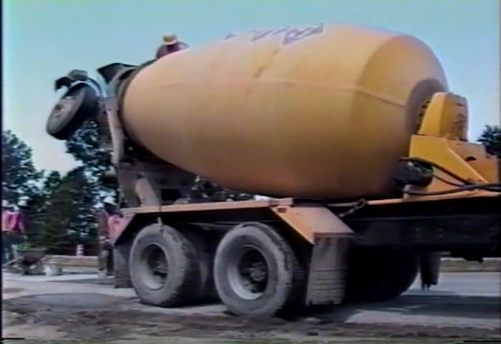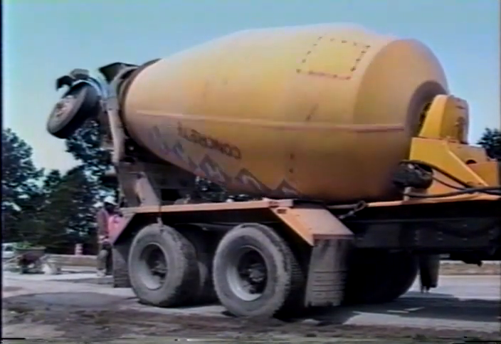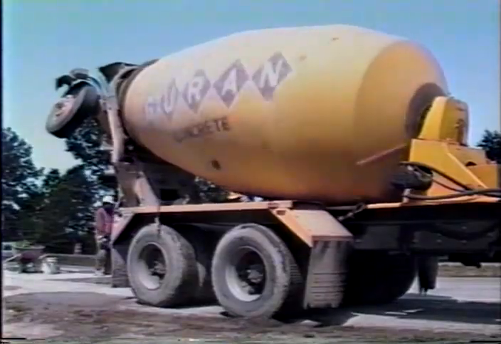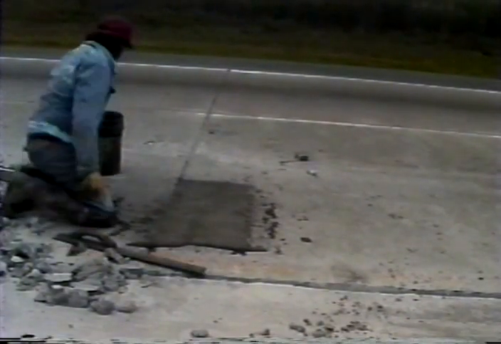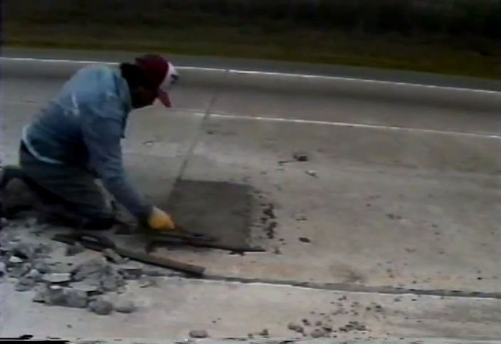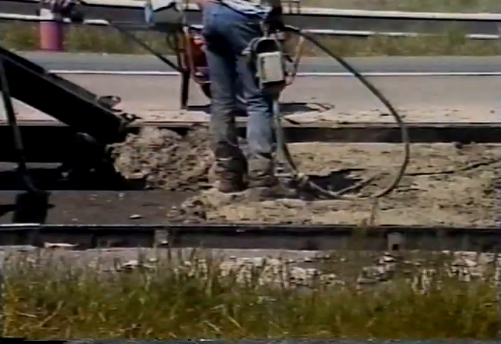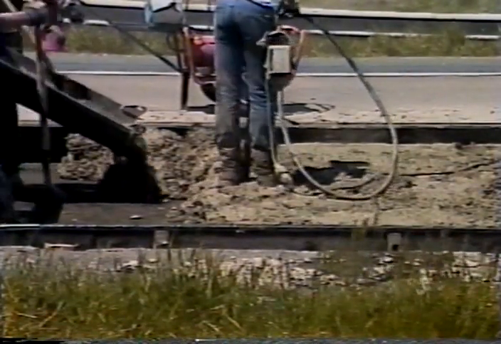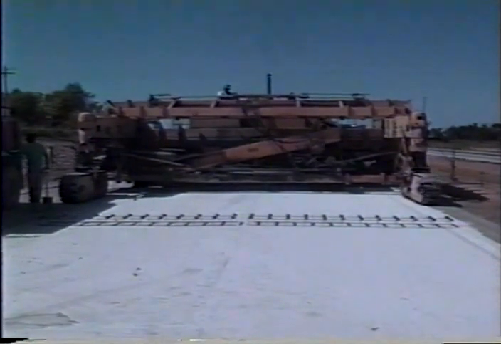While there are several rehabilitation activities that can be performed on concrete pavements, we will focus on ones that require the use of cementitious materials for repair. Activities such as partial depth spall repairs, full depth repairs, and full slab replacements, and concrete overlays of existing pavements.